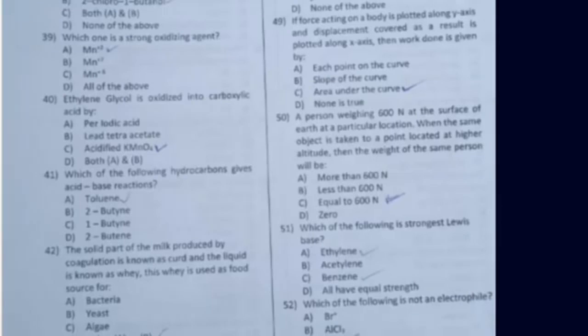50. A person weighing 600 Newton at the surface of Earth at a particular location, when taken to a point located at higher altitude, the weight of the same person will be more than 600 Newton, less than 600 Newton, equal to 600 Newton, D, 0. The correct option is B, less than 600 Newton. ये भी बुक से लिया है.